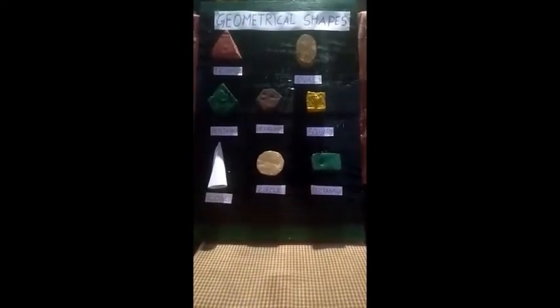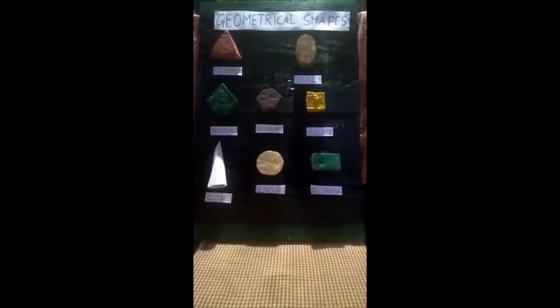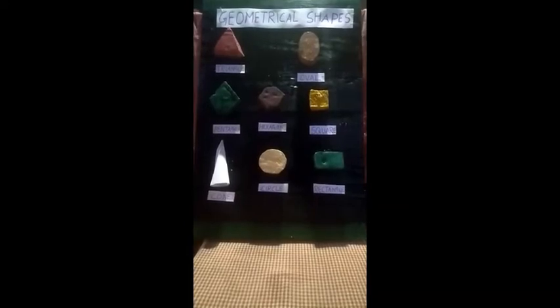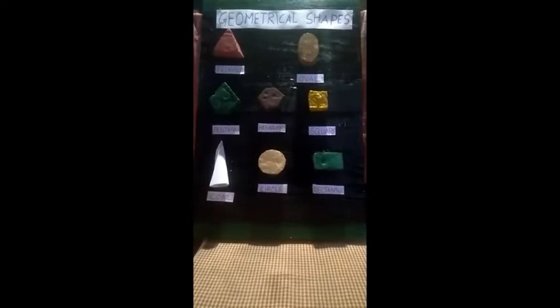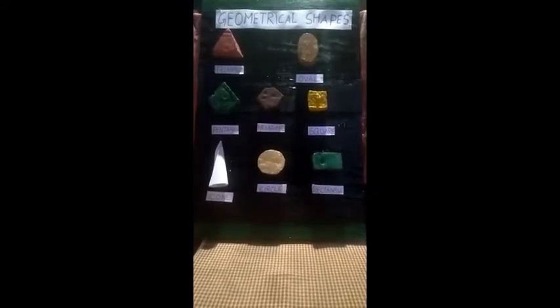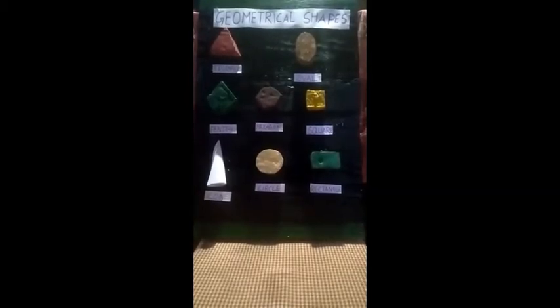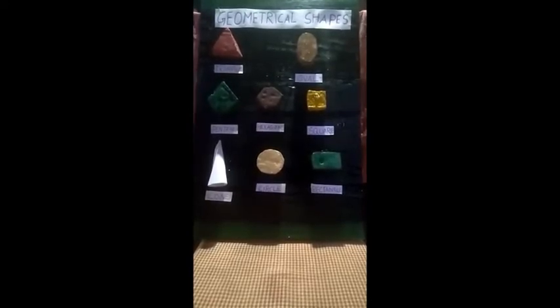This teaching learning material can be used for the primary level and higher level also, especially for those students who are visually impaired. By implementing this kind of three-dimensional geometry, the student can touch it and feel the different kinds of shapes, and will keep them in their mind and try to make out the differences between the geometric shapes.